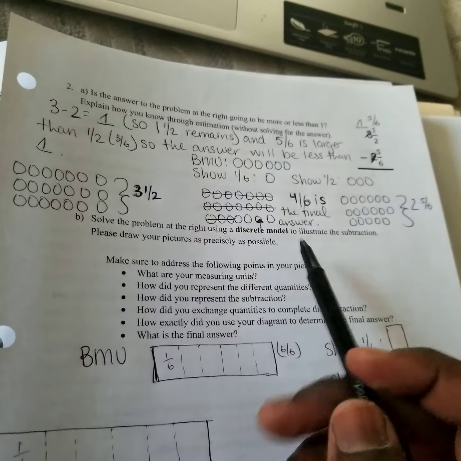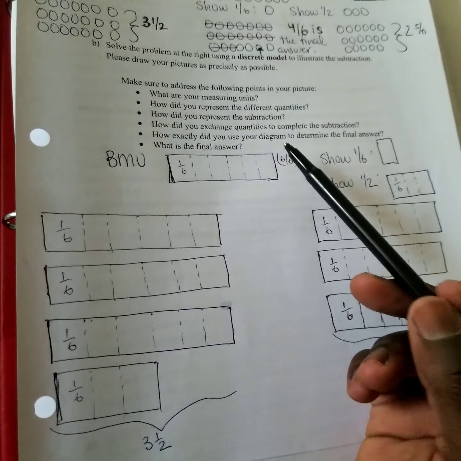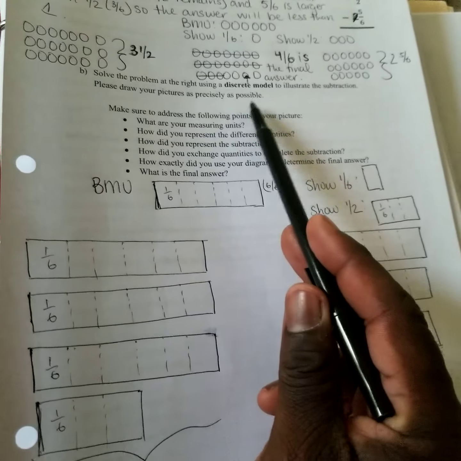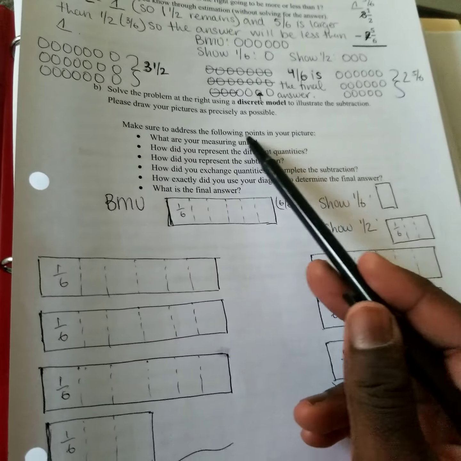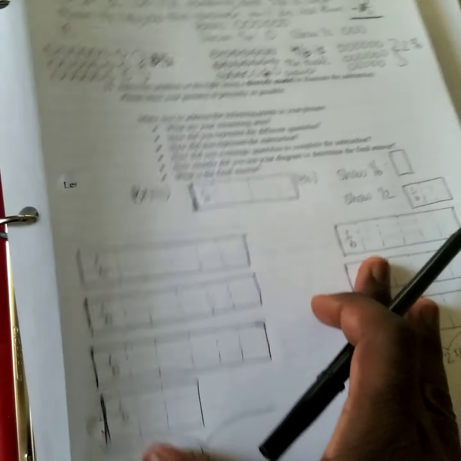Next, they're asking us to show a discrete model. I did draw an area model at first, as you can see, so this is also really important to make sure that you read the directions, because after I took a look at the directions, I noticed that I was doing the wrong model. It would look like this, but let's look at the right model.